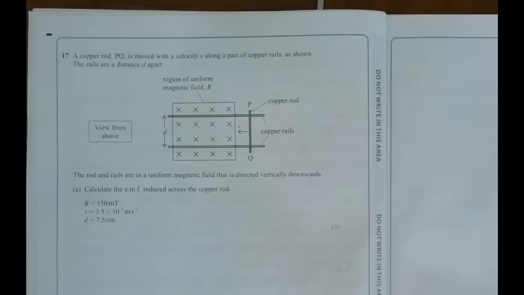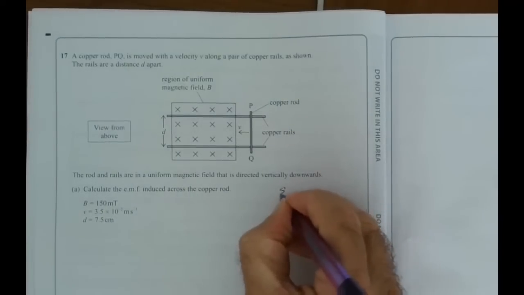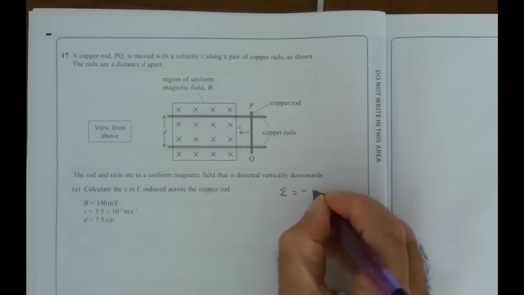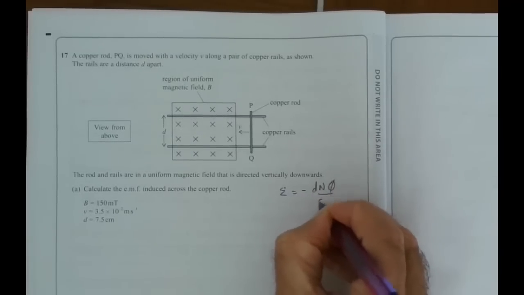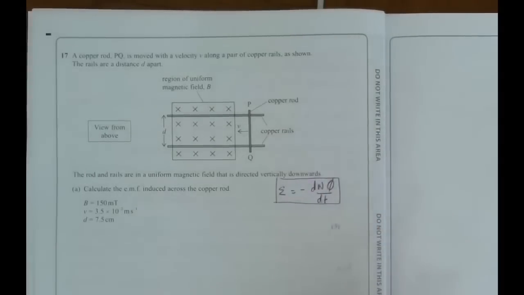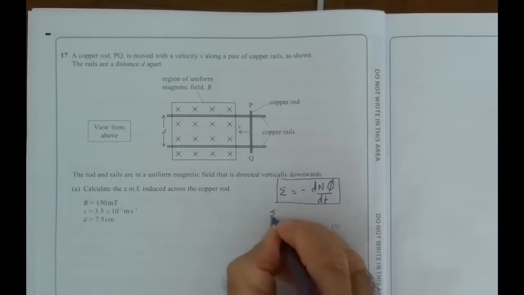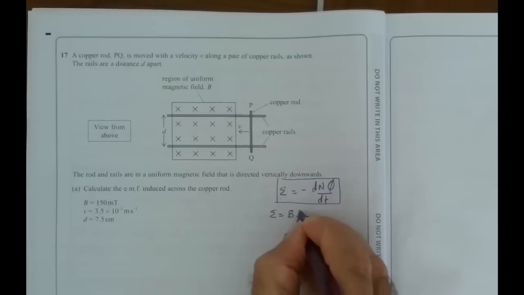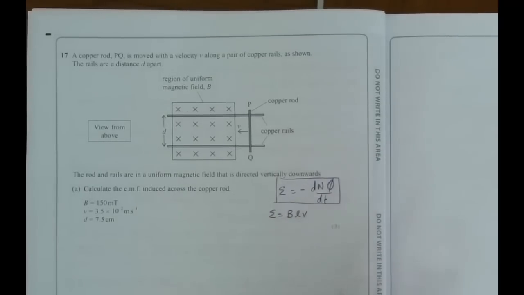Well, this is again Faraday's law of electromagnetic induction. The rate of cutting the field is negative because of Lenz's law, E = -N dΦ/dt. So it comes from this formula. In this case, you can simplify this to E = BLV. Now, how do you get this? This is a shortcut answer.